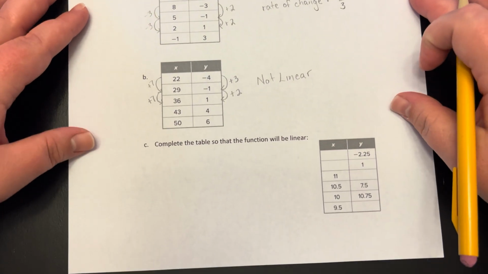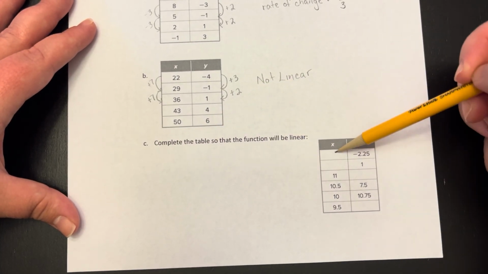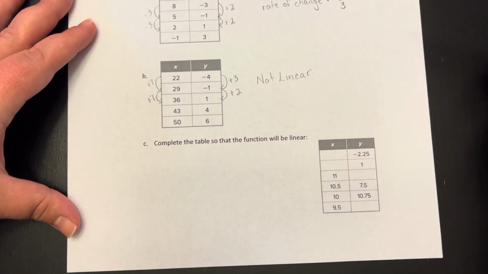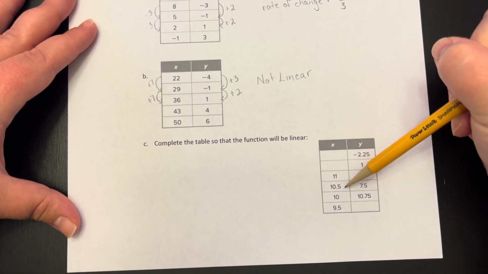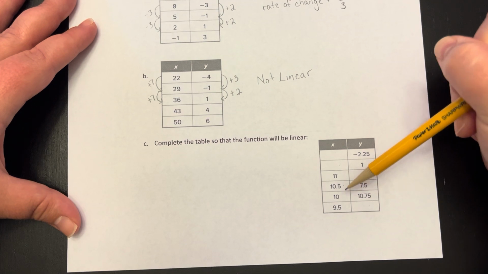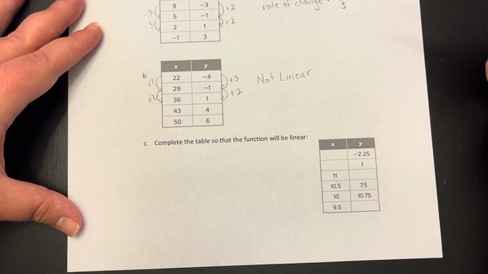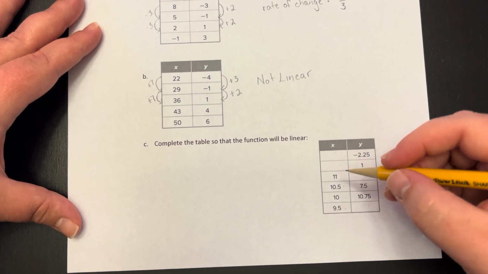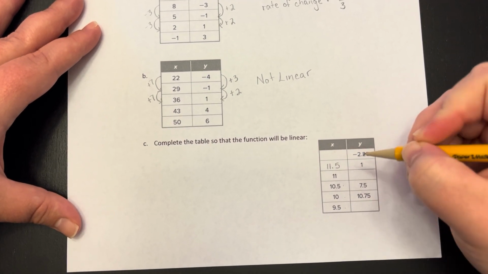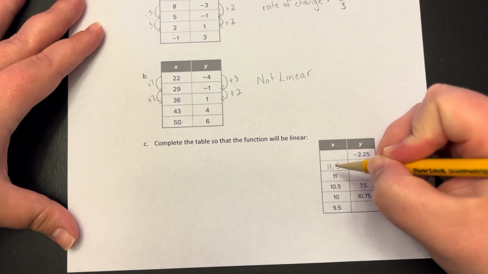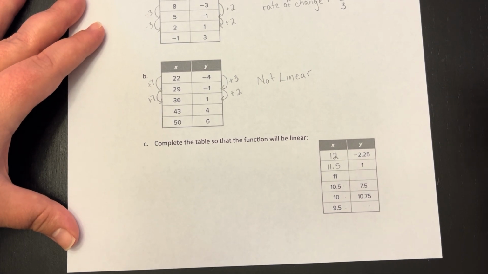Okay, now taking that idea, what we need to do with this table is complete it, so fill in the blanks, so that the function is in fact linear. So let's take a look at how the x's are changing. I see that to go from 11 to 10.5, I'd subtract 0.5. Subtract 0.5, I get 10. Subtract 0.5, I get 9.5. So to go up the table, I'm going to add a half each time. So 11 plus 0.5 is 11.5. And 11.5 plus 0.5 is 12. So I've completed the left side of the table.